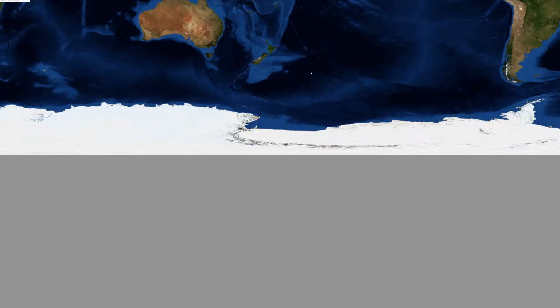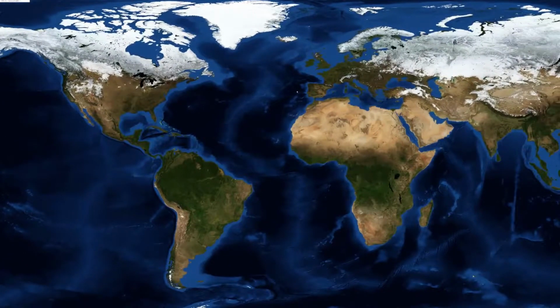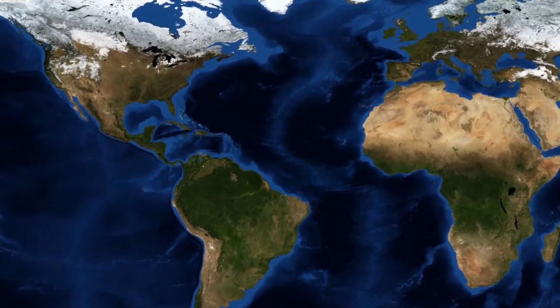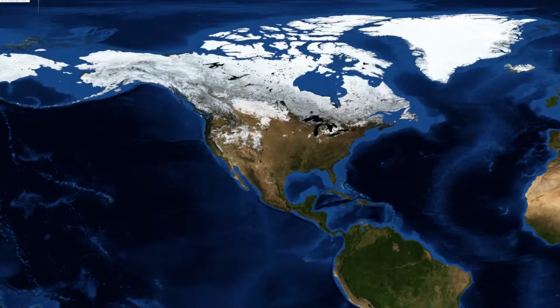Hi, my name's Ulysses. Today I want to talk about one of my side projects. It's called Gaia, and it's a Rust library for rendering high detail, three-dimensional maps of the world.